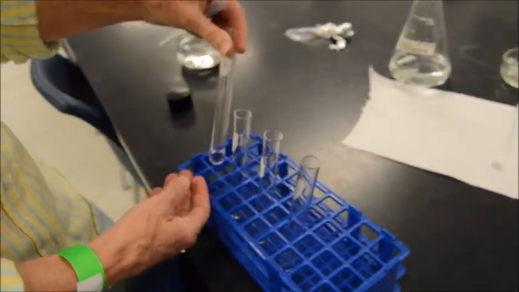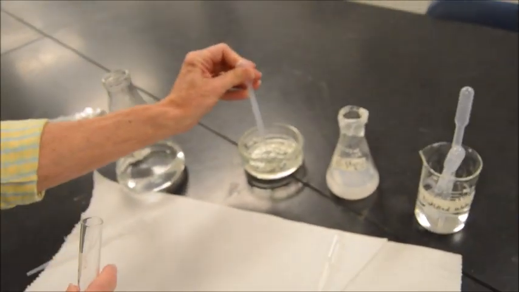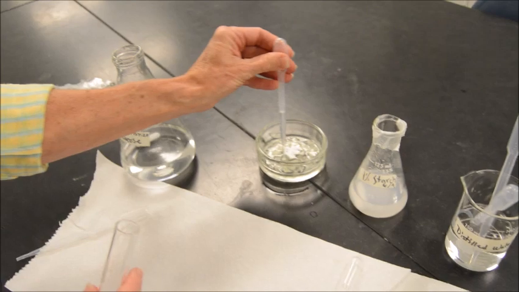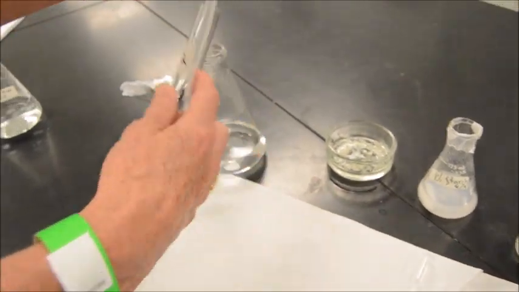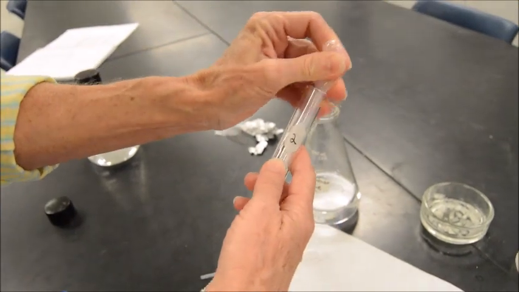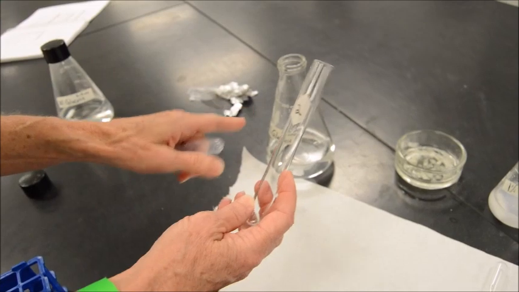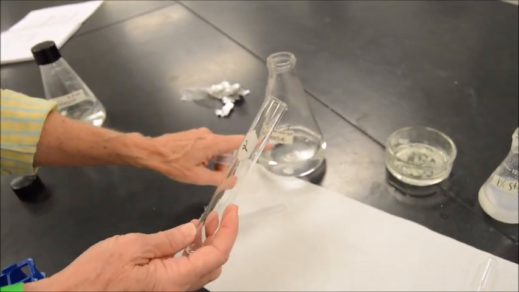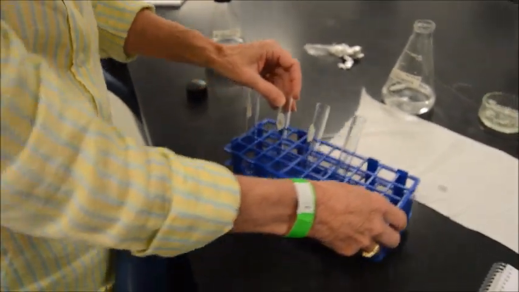All right, let's go ahead and put 2 milliliters in the next one. We're using a different pipette. Why? Well, we don't want to contaminate the solutions. Cross-contamination, that's right. These tests are very sensitive. If you had a little bit of glucose going into this tube, you might get a reaction because of the glucose. Absolutely. So there is 2 milliliters of onion juice.